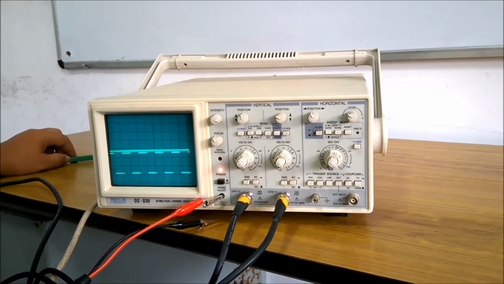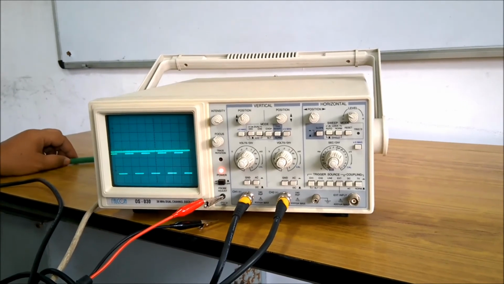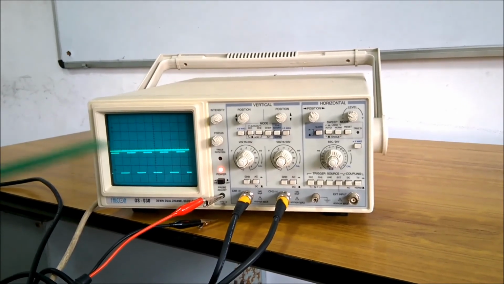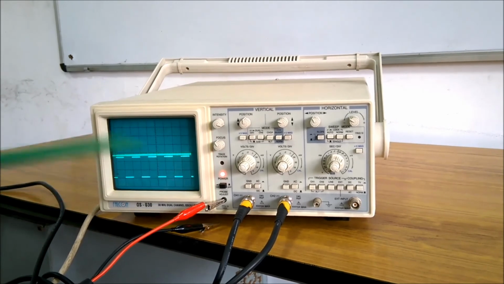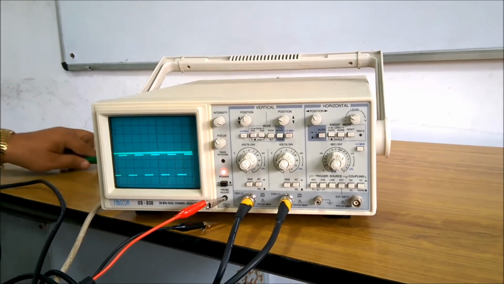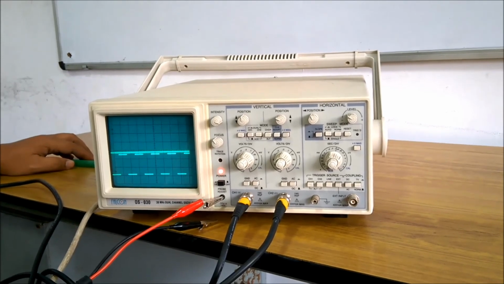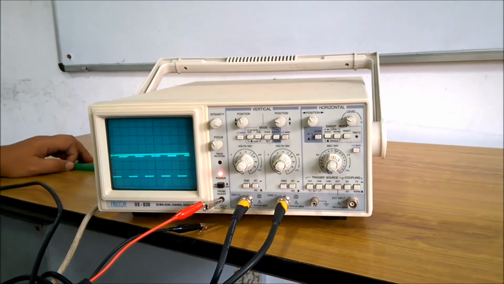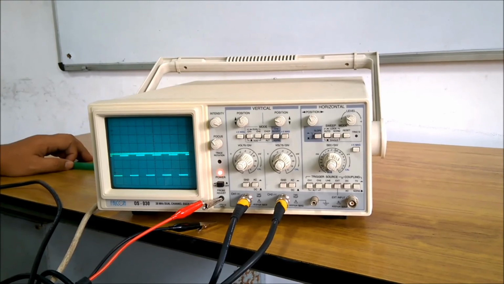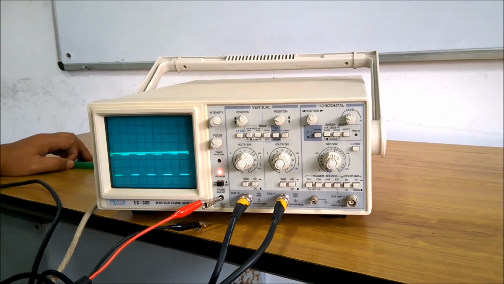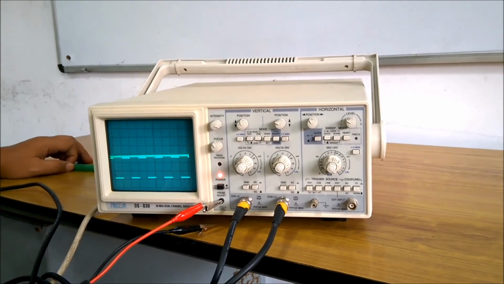And one thing is important: until you get this type of waveform by connecting the red one to these projections, you should not proceed with the experiment, because in that case your oscilloscope, CRO, is not properly adjusted. After properly adjusting the CRO, you proceed with your experiment.